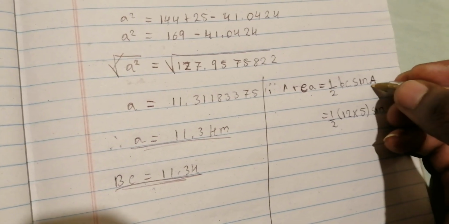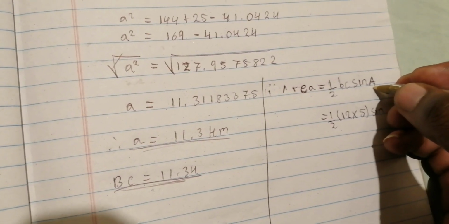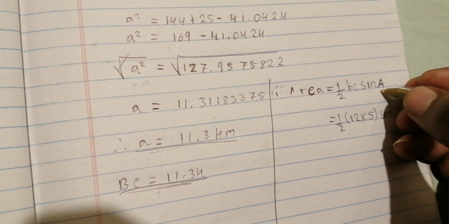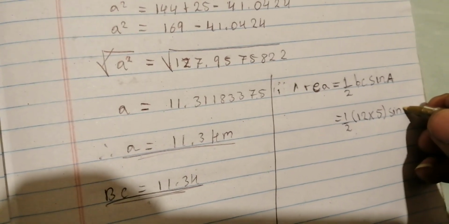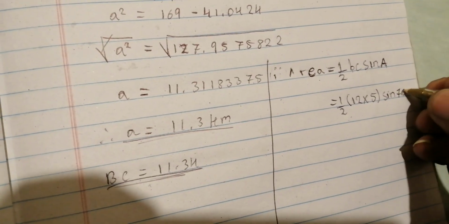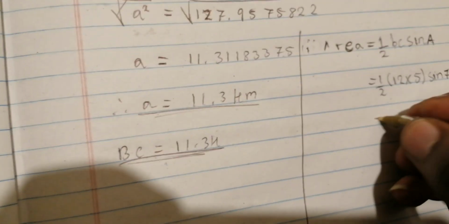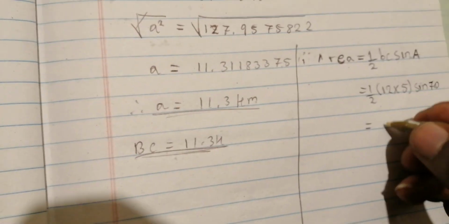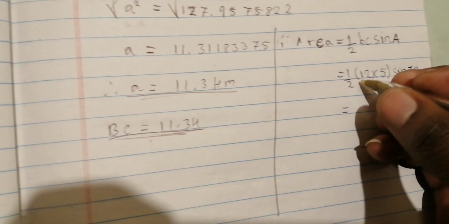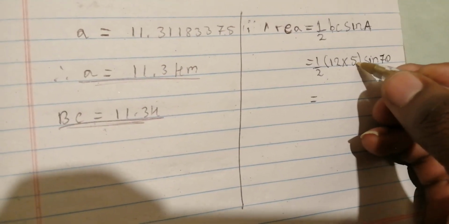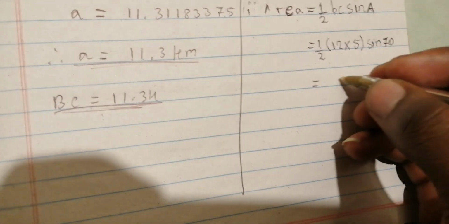A represents the angle, so the angle we have at A is 70 degrees, from the triangle that you have been given. After writing like that, you multiply 1 by 12 by 5 by sine 70.